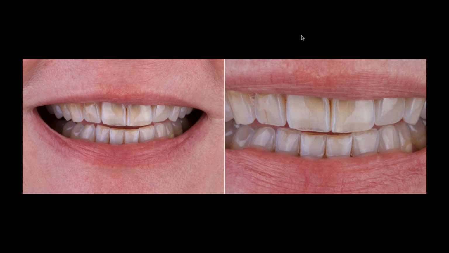So this is a case I would like to show. This was done with one of my students at the university, an international student. He came with this case, and after doing the initial analysis, we see these non-carious cervical lesions on the maxillary teeth and some wear patterns on the incisal edges and occlusal surfaces of the lower posteriors as well.